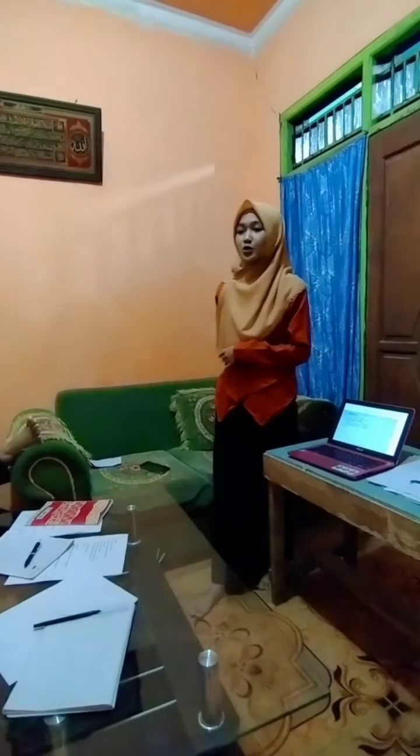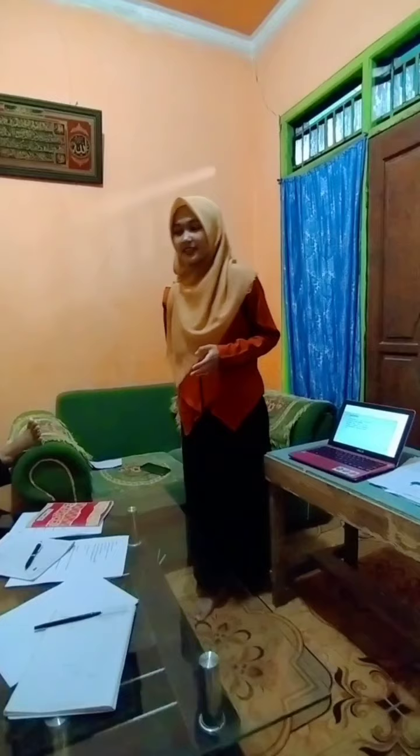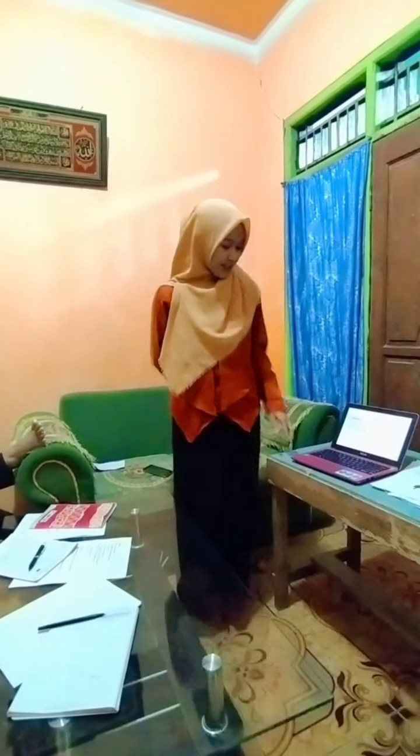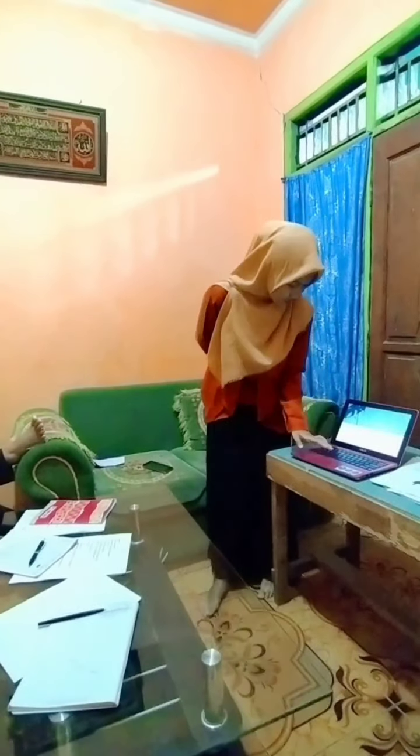So the definition of procedure text is a text that describes how to do something, how to make something, or how to operate something. Then the purpose of procedure text is to inform the reader how to make something, how to operate something, and how to do something.